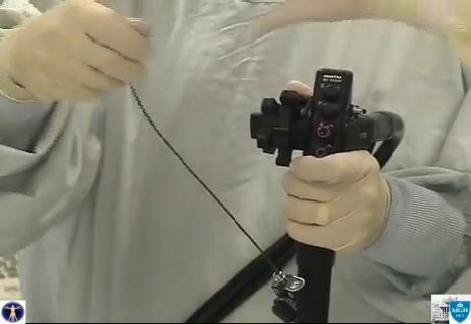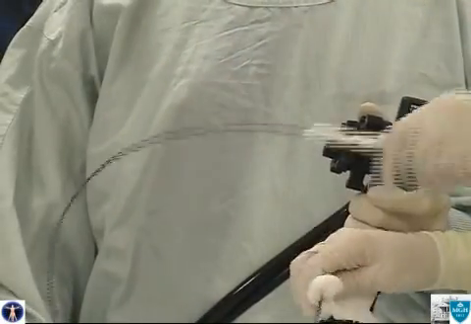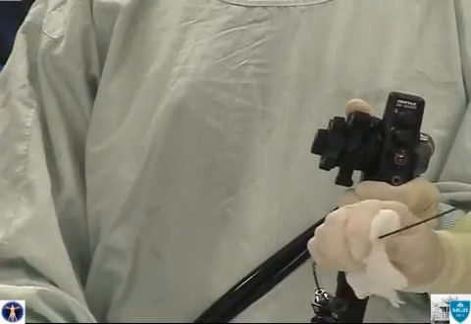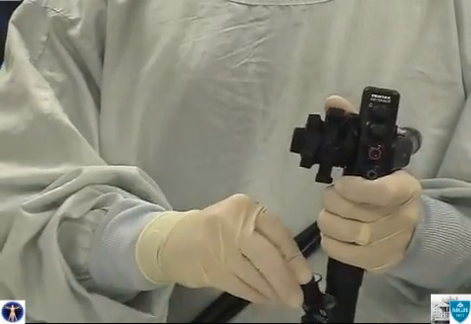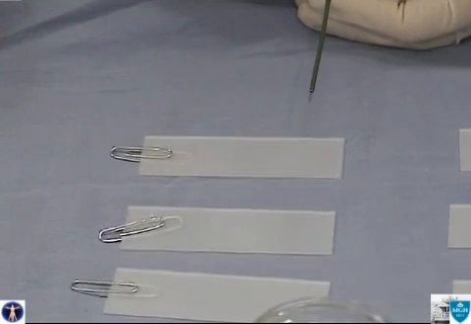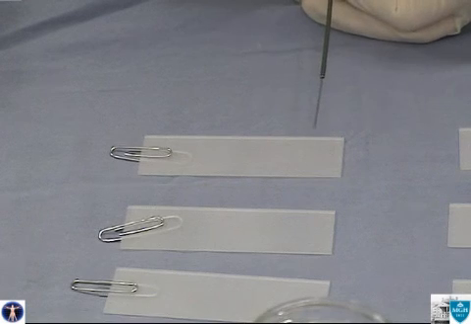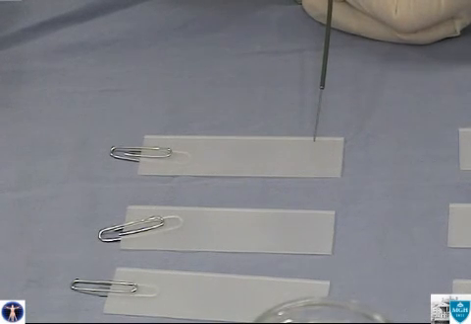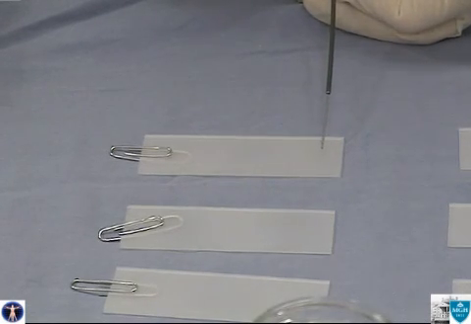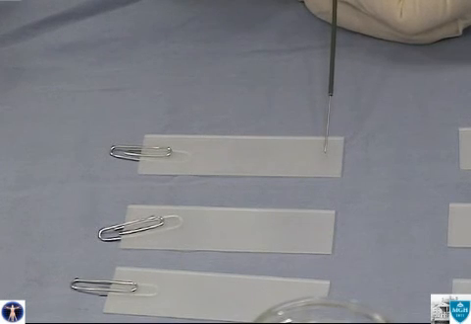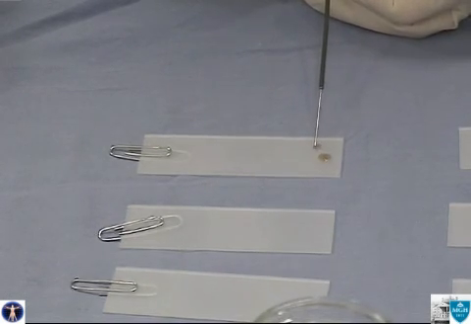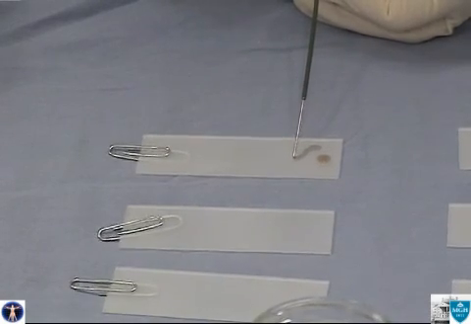Once sufficient material has been aspirated, the 22-gauge needle is removed from the echoendoscope and the diagnostic material is placed on a glass slide. Before doing this, the needle is cleaned of gastric contents. The metal stylet is used to push the cytologic material through the needle and onto the glass slide.